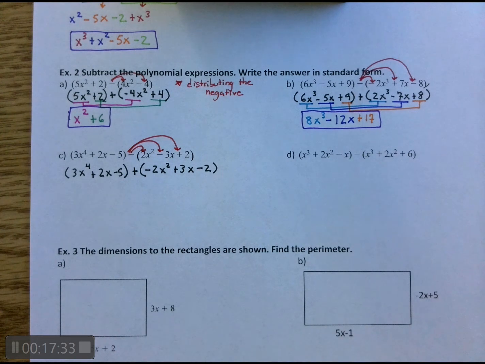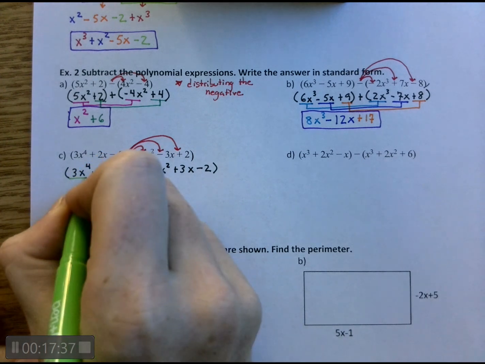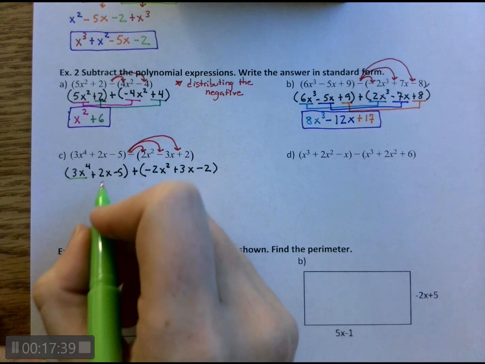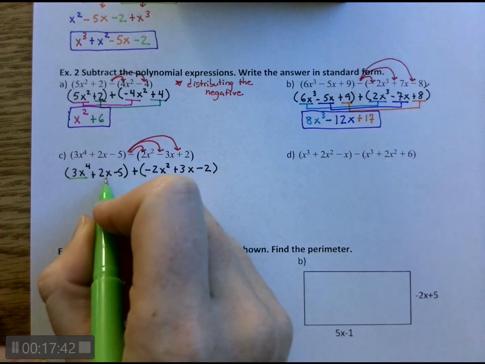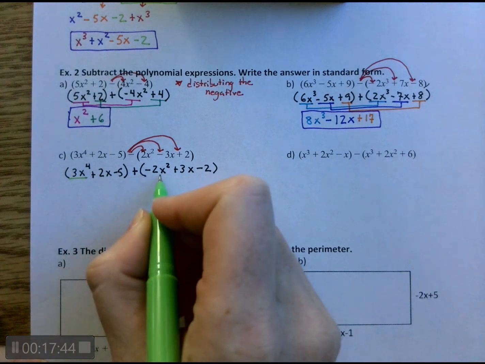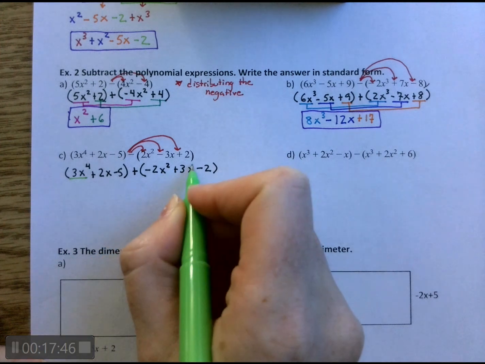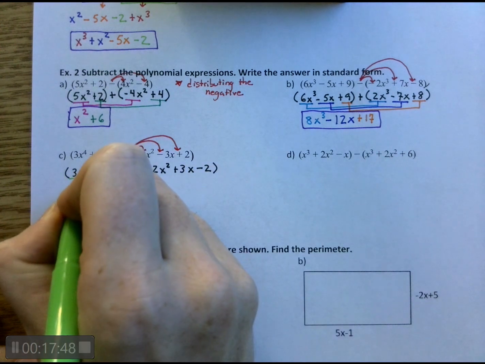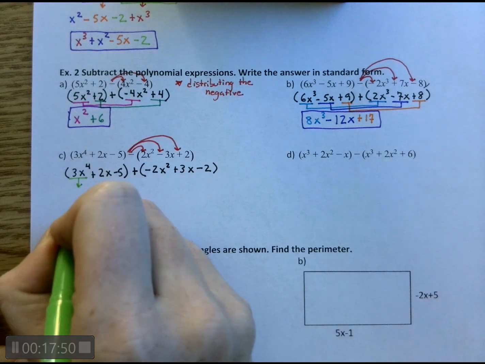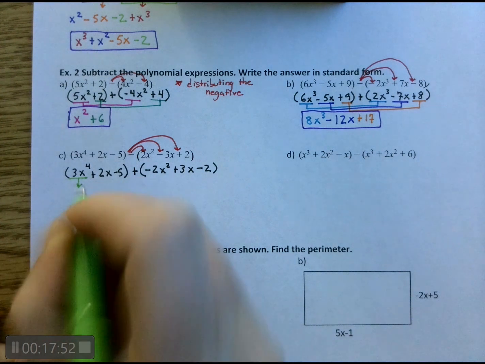Alrighty. So now we can just combine our like terms again. I have 3x to the 4th. So I need an x and a 4. This has an x. Nope. X. Oh, but that's a 2. X. Nope. So we just get to bring this one down. So 3x to the 4th.